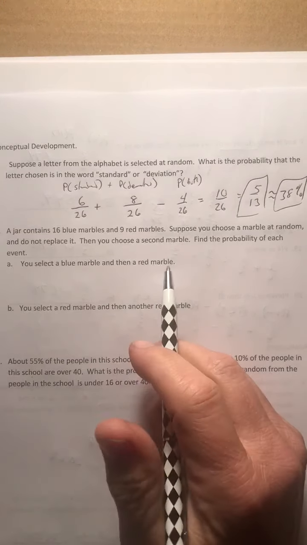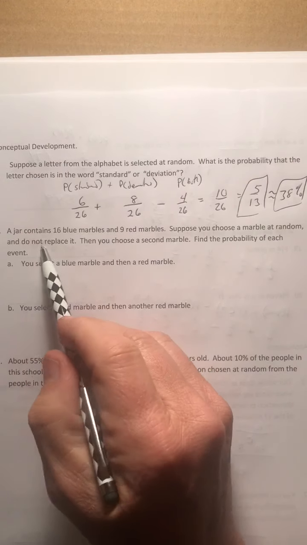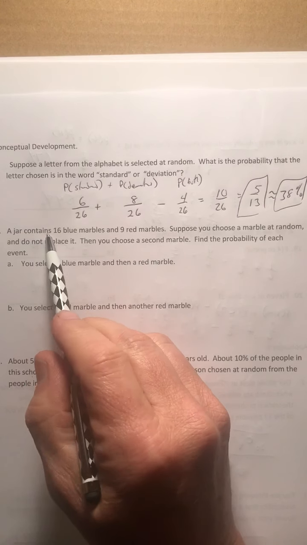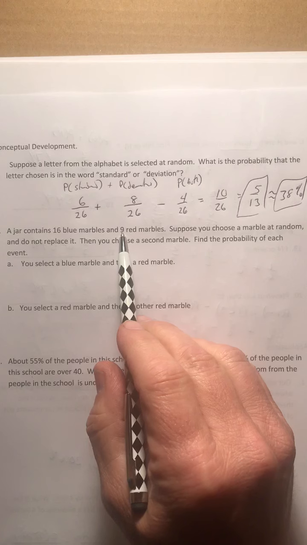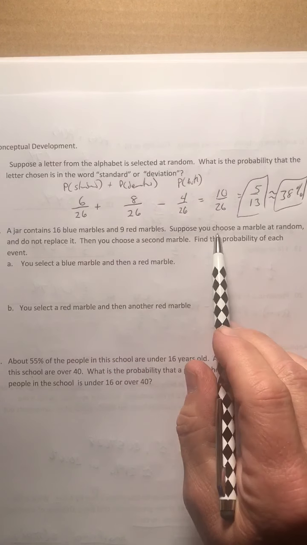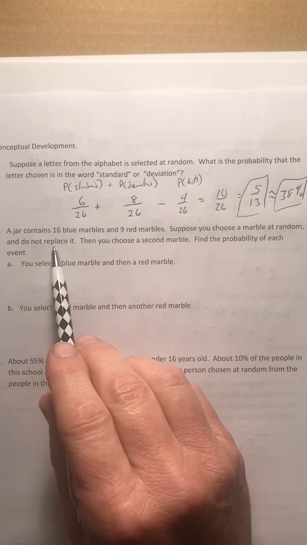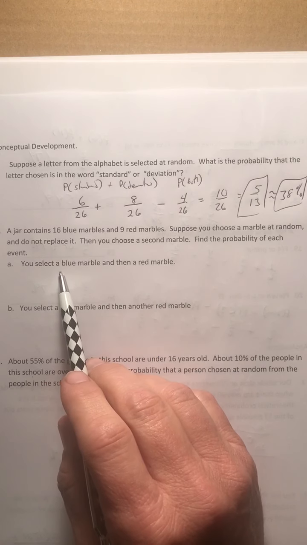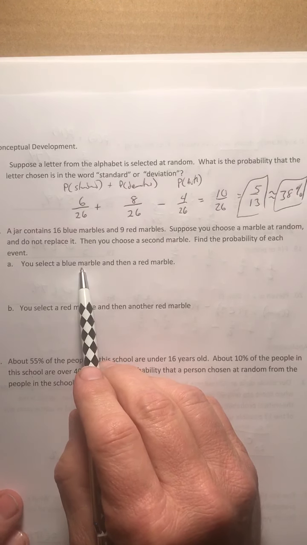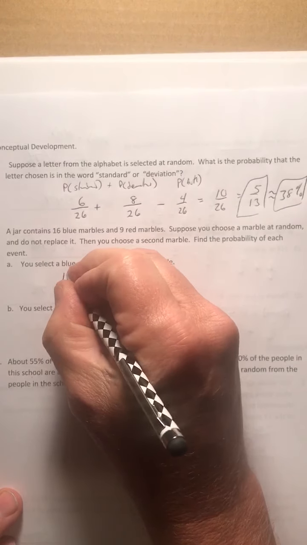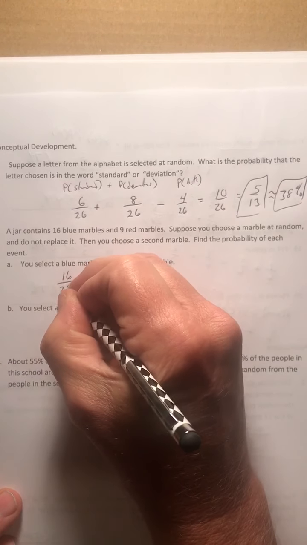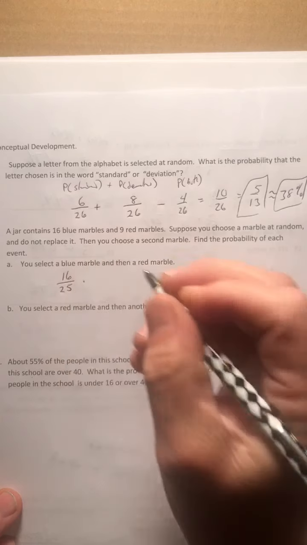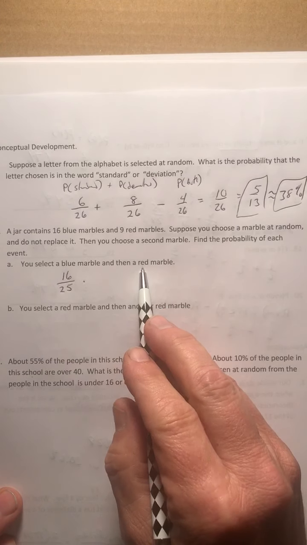All right, now we're not replacing in this problem. We've got a jar that contains 16 blue and 9 red marbles, so that's 25 total. Suppose you choose a marble at random and do not replace it, then you choose a second marble. Find the probability of each. We want the probability that we select a blue marble first, which would be 16 out of 25, times the probability we then select a red marble.